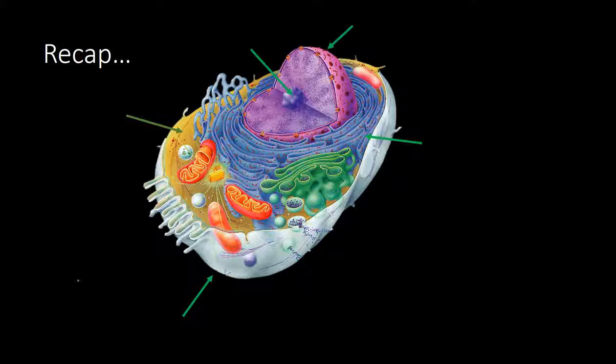Next, we talked about this continuation of the nucleus, these folds that are studded with ribosomes, and that's the rough ER. What does the rough ER do? It makes proteins. Followed by the rough ER, we have the smooth ER, which does not have ribosomes. What does the smooth ER do? The smooth ER has two main jobs. Number one, it creates lipids. Number two, it helps to remove toxins.